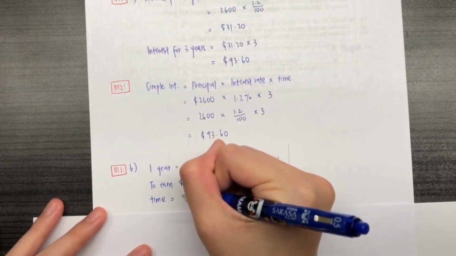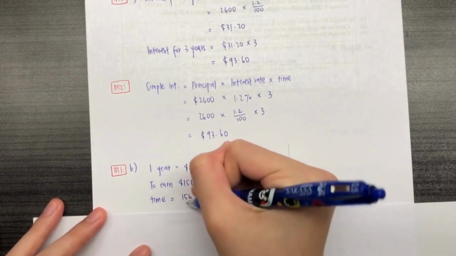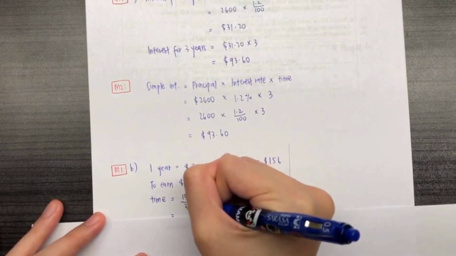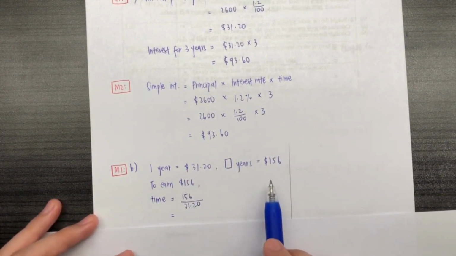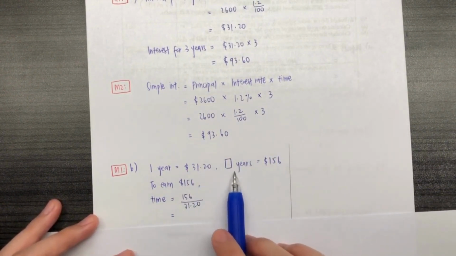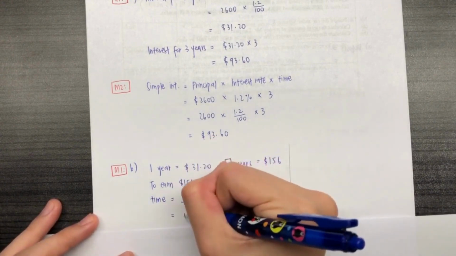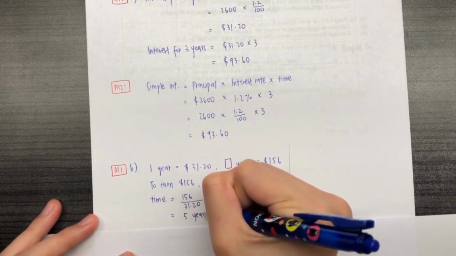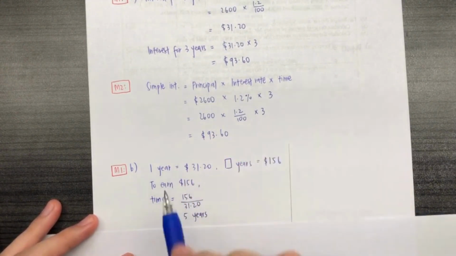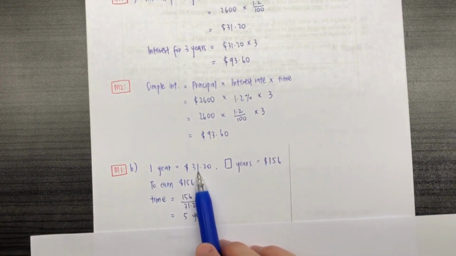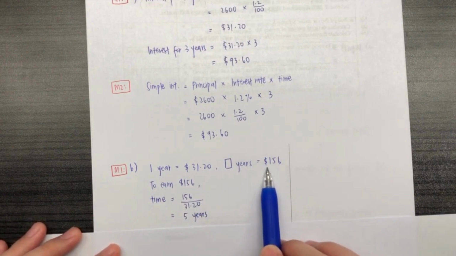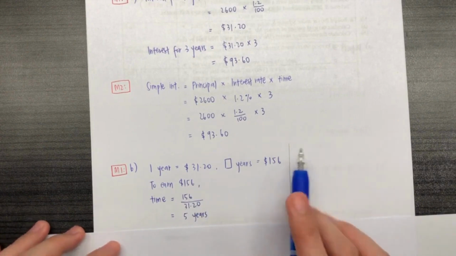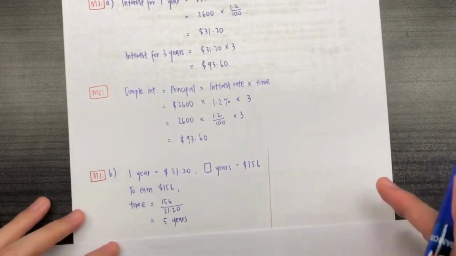So to earn $156, the time will just be 156 divided by 31.20, and this will give us the number of years. Okay, in this case will be 5 years. Okay, so 1 year, $31.20. 5 years will be $156.